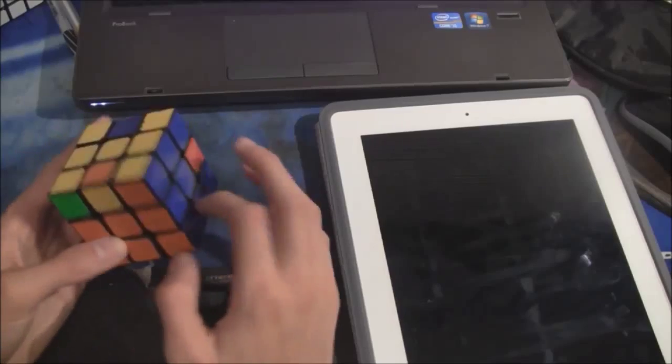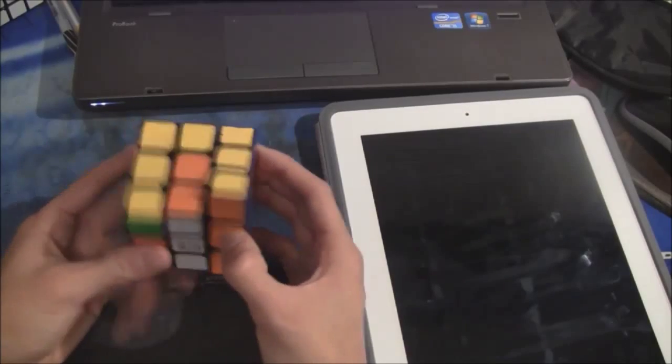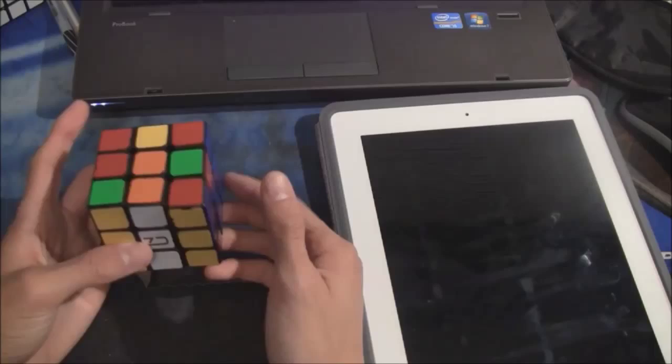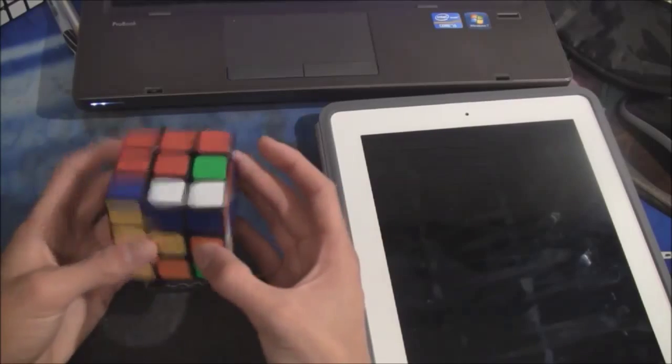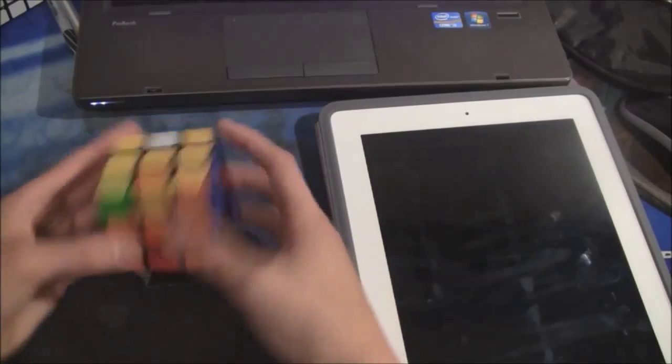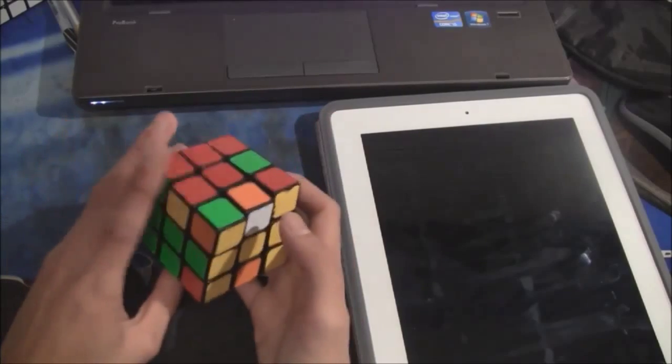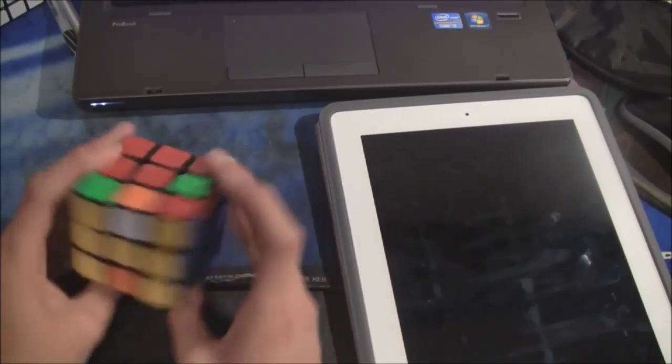Okay, now C to M, camera. I would go M2, this is an M2 case, and then U prime, R prime, U, M2, U prime, R, U. And the last one is P to R. Or not the last one, but almost the last one.